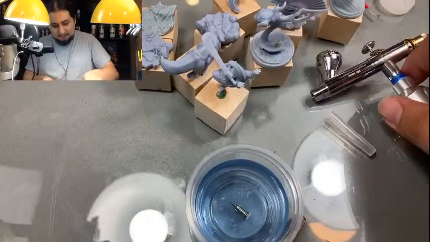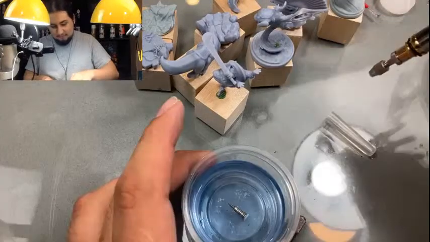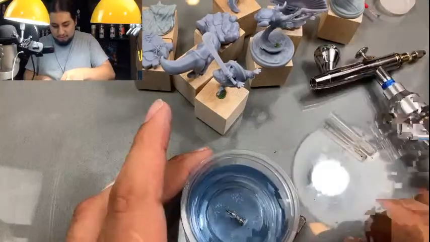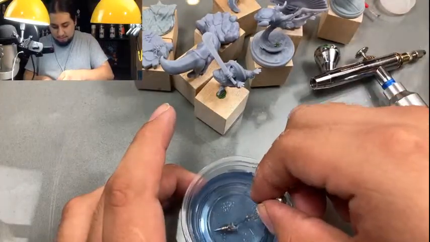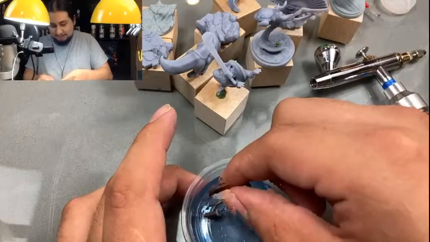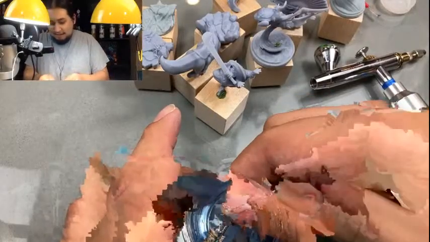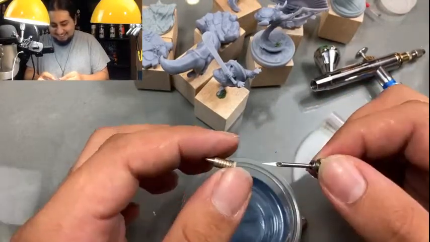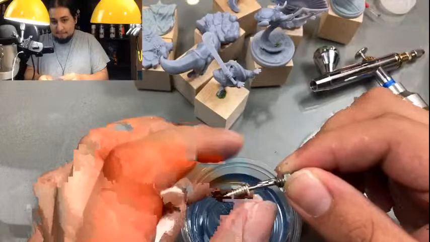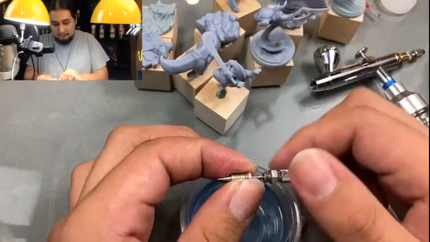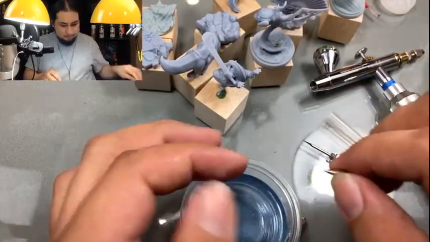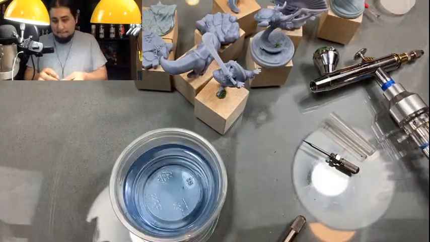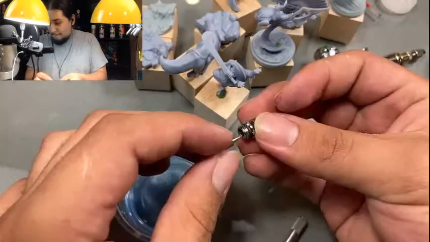If anybody's wondering, this is a Harder & Steenbeck Infinity, which is a ridiculously nice airbrush, but because it's so nice, it needs to be babied a little, and I do not baby it. I treat it really badly. Okay, I think we're good to go with the airbrush. Perfect.